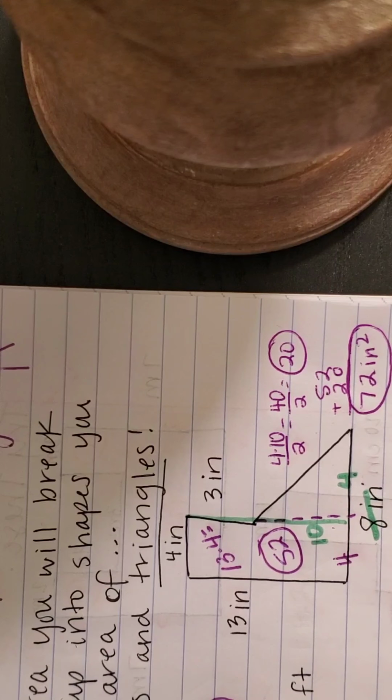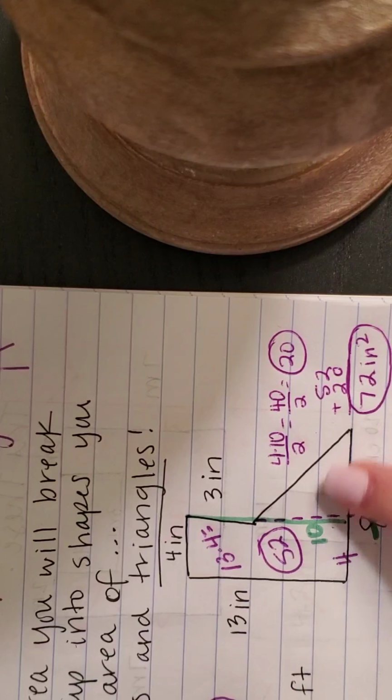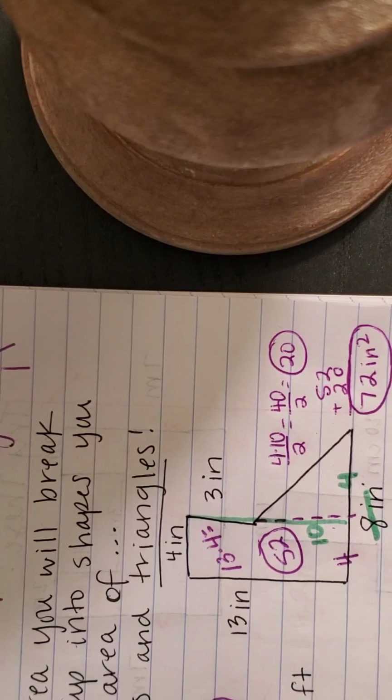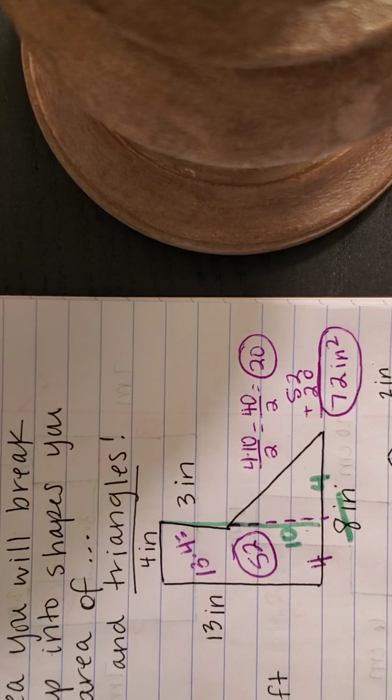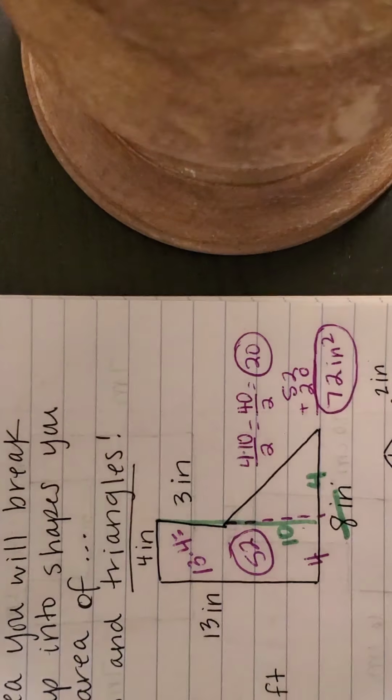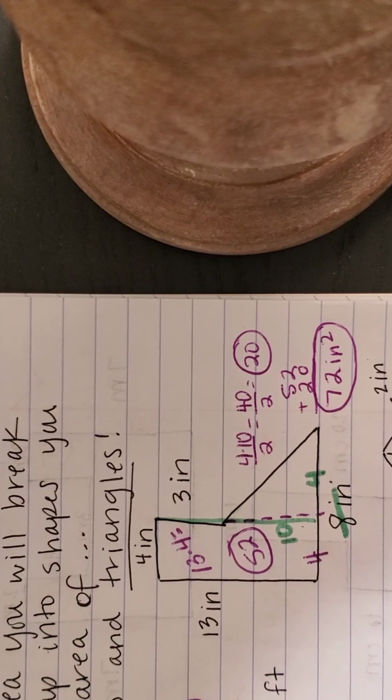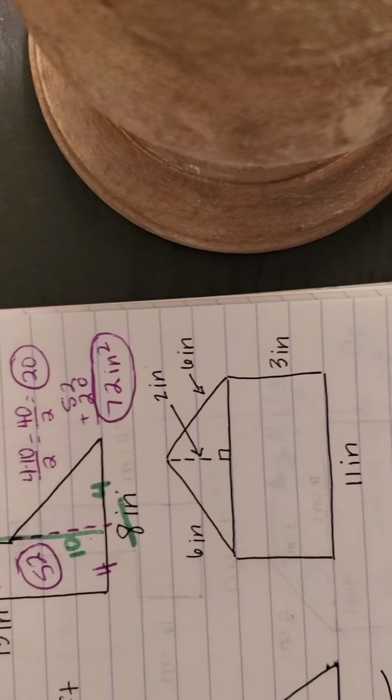Okay, so really all we're doing is we're breaking it into shapes that we've already been finding the area of and adding them together. All right, here we go. So now we're going to move on. Let's do this one next.